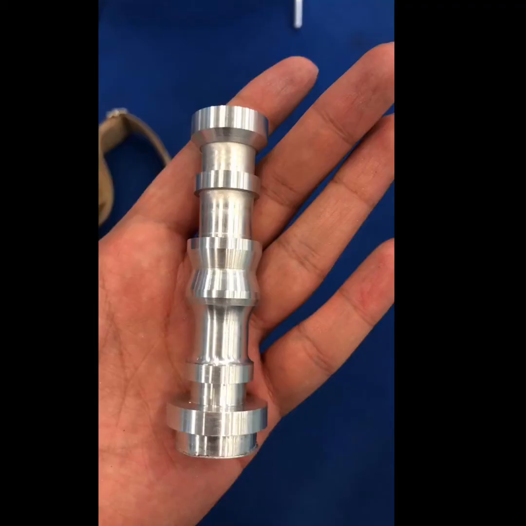Finally, the lathe was put in operation, and this is the final piece as a result.